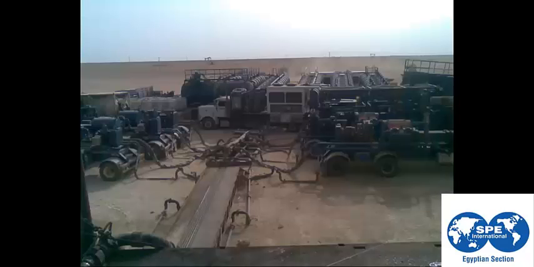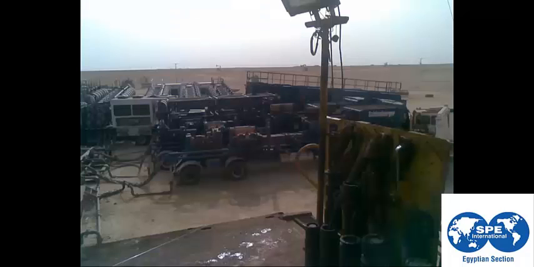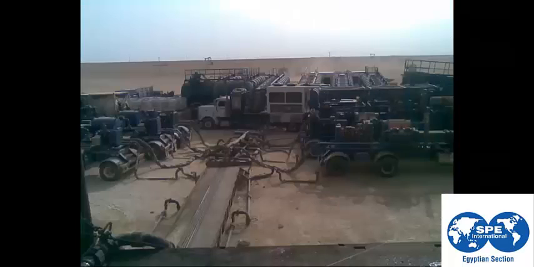This is another picture, an actual picture of the fracturing fleet at one of our wells in the Western Desert. This is the blender, and these are the high pressure pumps here. These are the frac tanks here. This is the sand sheave here. And this is the manifold, high pressure and low pressure manifold. And these are the two lines that were in the previous drawing, one line here and one line here connected to the well.